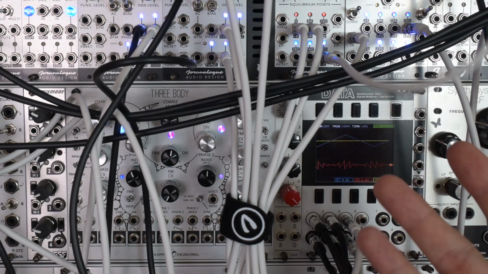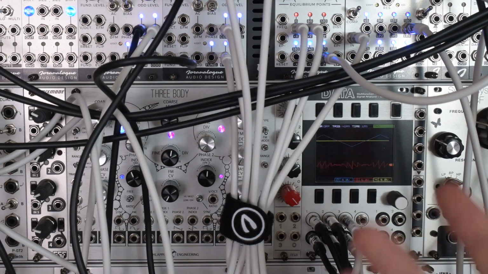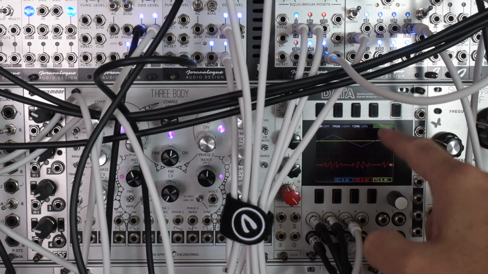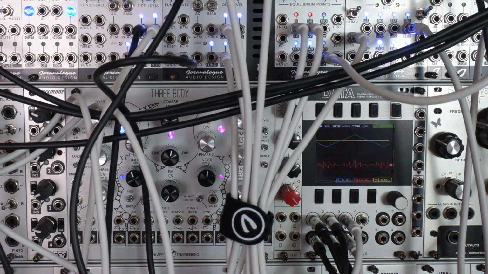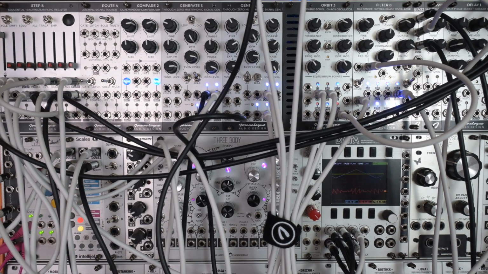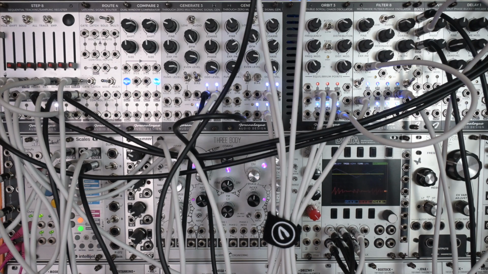Now, instead of using a manual offset, you can use something like an envelope to push this triangle core above 0. And this can give, well, at least I think that this gives interesting results, which are completely unique to using ring mod and amplitude modulation.